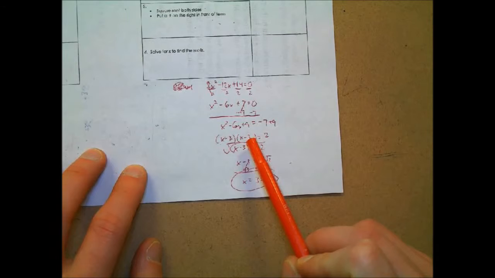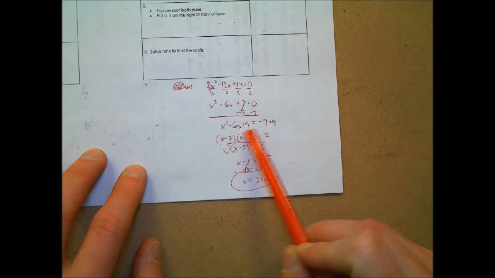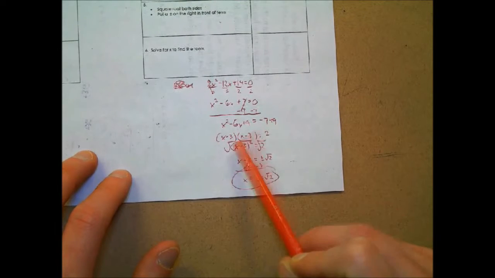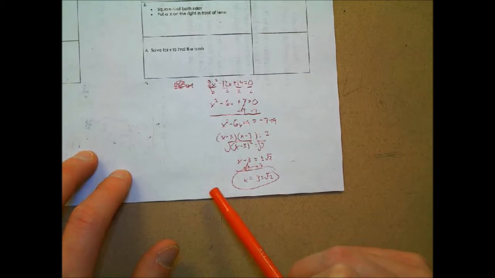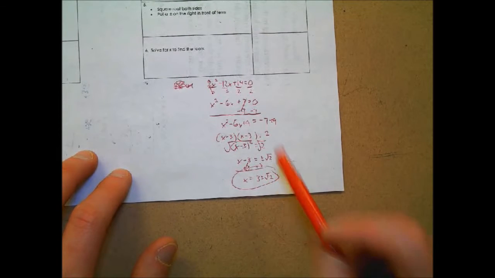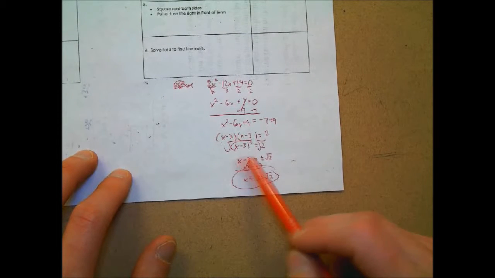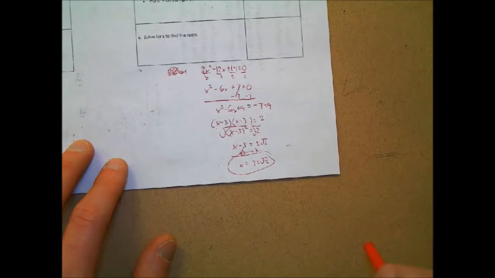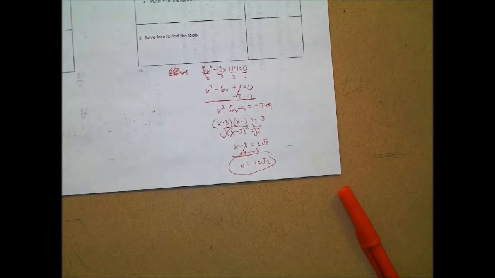And then we have to figure out what number we're going to put in here. Again, half the middle term is negative 3, squared is positive 9. So we just add 9 to both sides. You can see it right there. The factor is x minus 3 times x minus 3, which is x minus 3 squared. Square root both sides. You get x minus 3 equals plus or minus root 2. Add 3 over, and you get x equals 3 plus or minus the square root of 2. Okay. That's it.